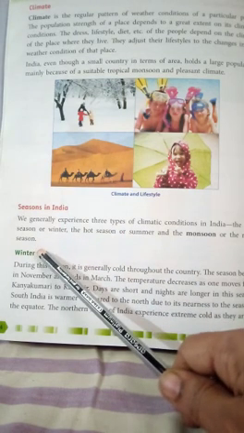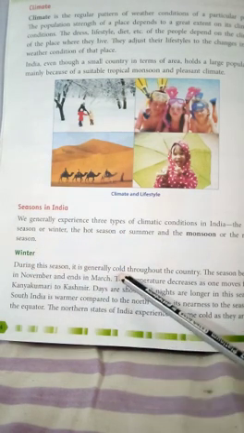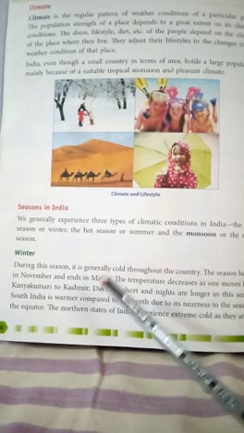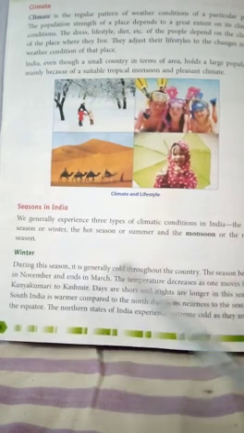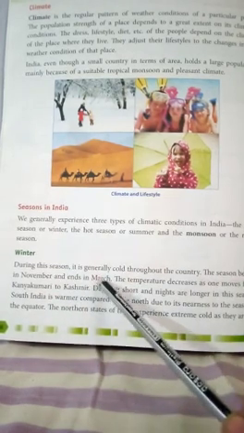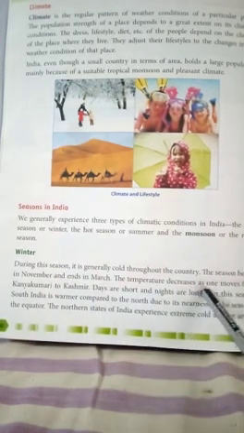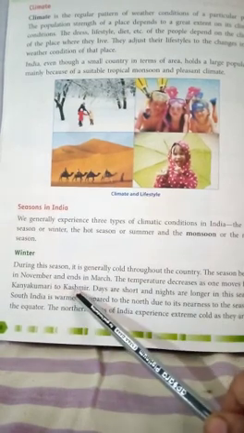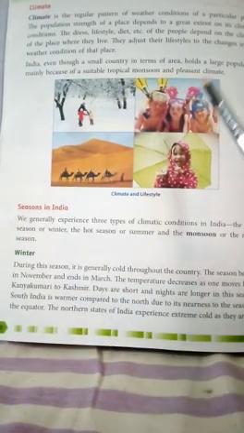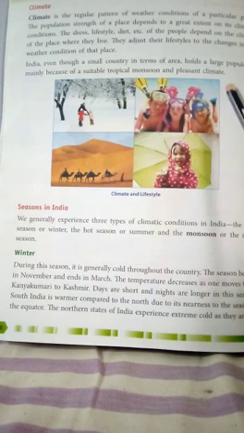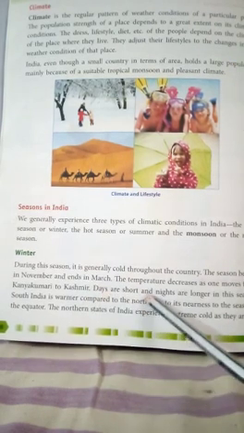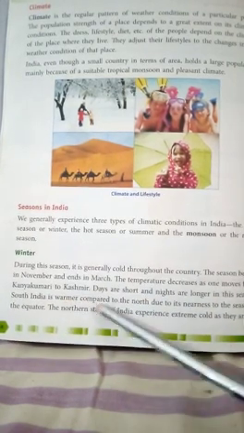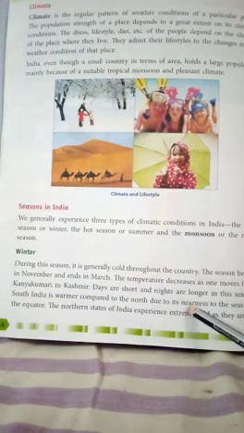Coming to the first one, winter. During this season, it is generally cold throughout the country. The season begins in November and ends in March. The temperature decreases as one moves from Kanyakumari to Kashmir. Here the days are short and nights are longer in this season. South India is warmer compared to the north due to its nearness to the sea.